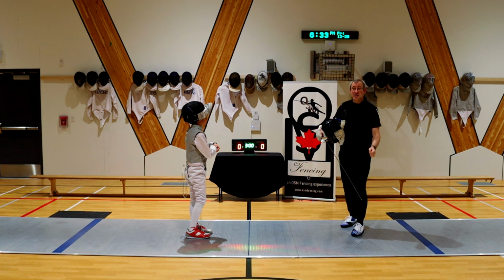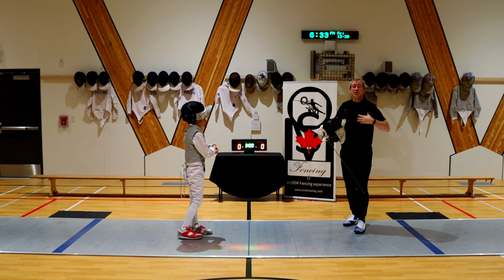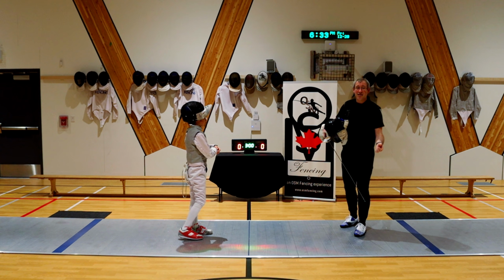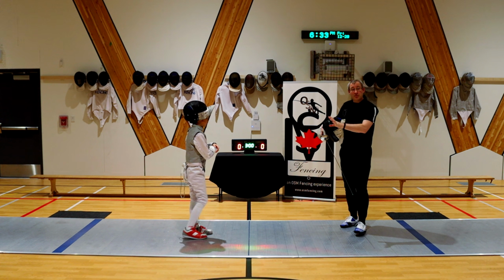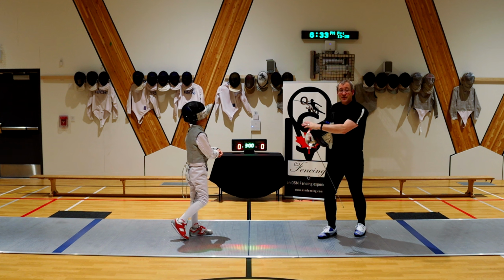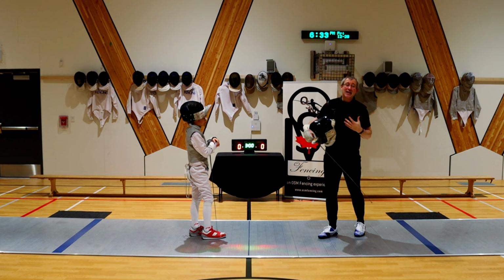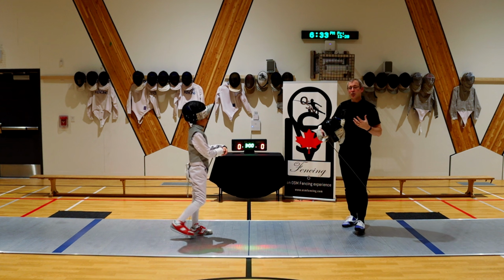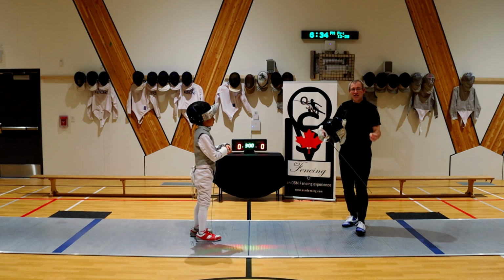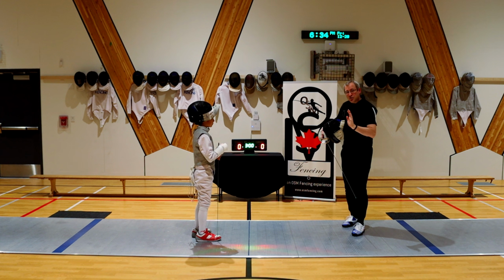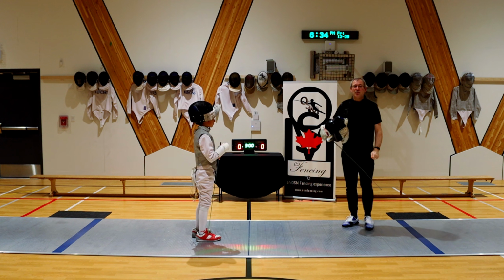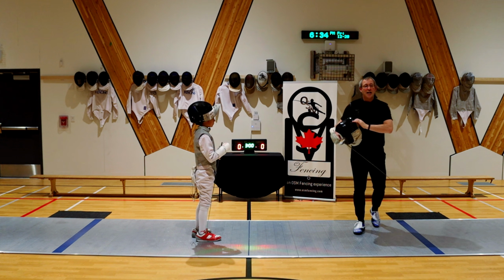He's going to be playing with his distance. He'll step in, he'll step out, he's going to try and coax me into attacking, which is going to create a role reversal. The defensive fencer is going to assume an active role, and the attacking fencer is going to assume something more of a reactive role, in that I think I'm in control, but I'm just waiting for him to do something. So we're going to have a look at how that works.